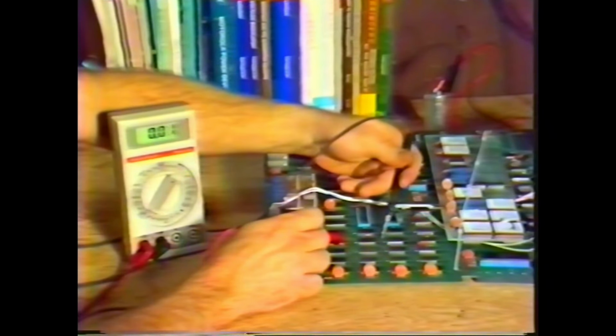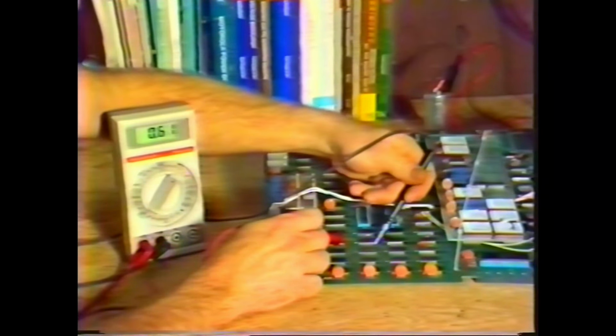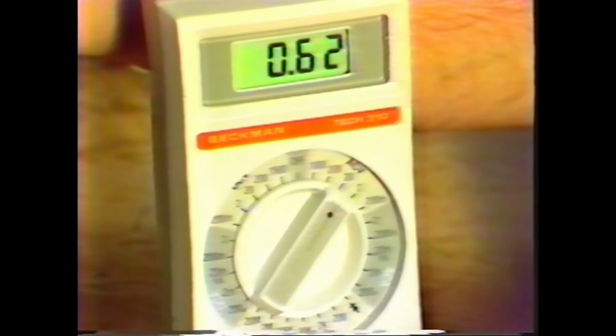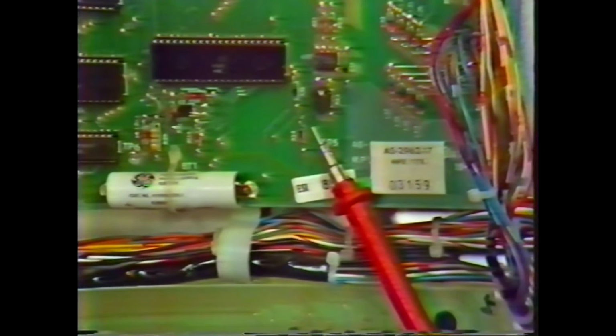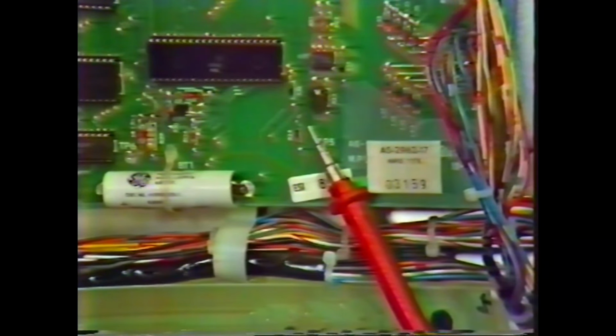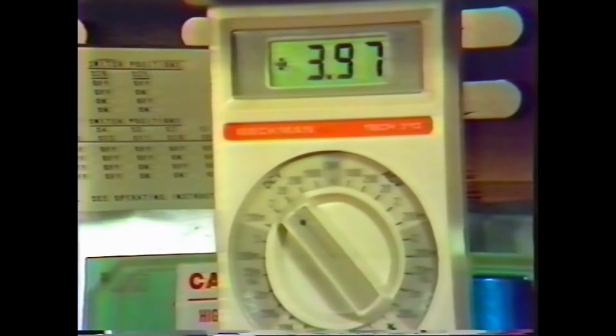Well, we can easily determine if this problem is low voltage or ripple by switching our meter to read AC volts. When we switch the meter to read AC volts and check the voltage again, we see that the meter reads 0.6 of a volt of AC ripple riding on top of the DC. It doesn't matter if the power supply is in a video game or a pinball machine like this. Ripple will still test the same way.